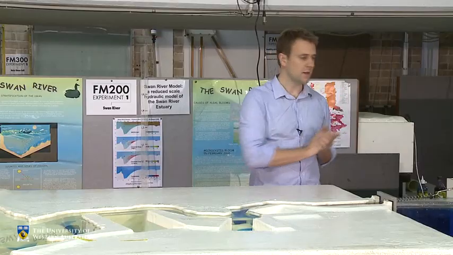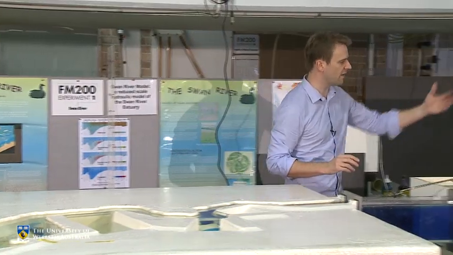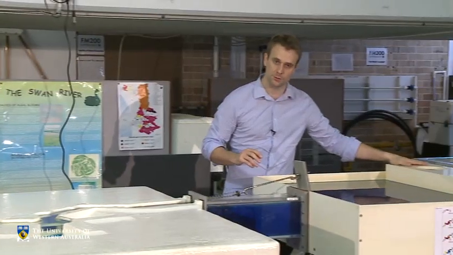So a lot of the flow in the Swan River is driven by the tides. We don't have particularly large tides in Perth. The maximum tidal range is roughly 1 metre, but it does have a dominant influence on the flow patterns within the Swan River. So to study the tides, we have a tidal generator out here in the ocean.